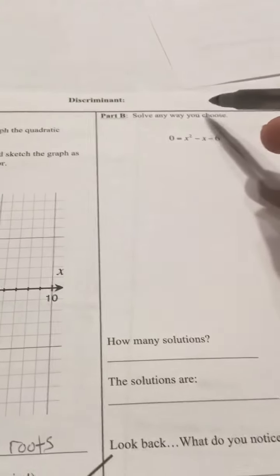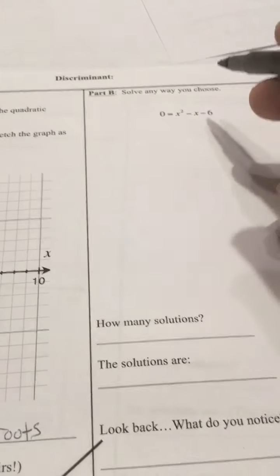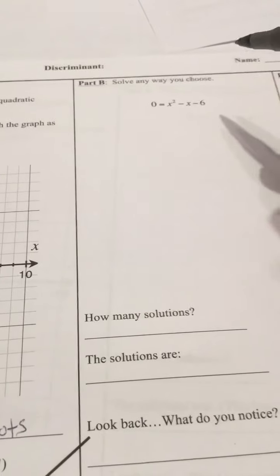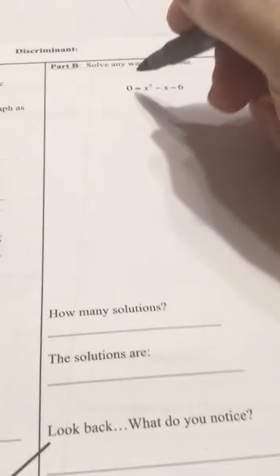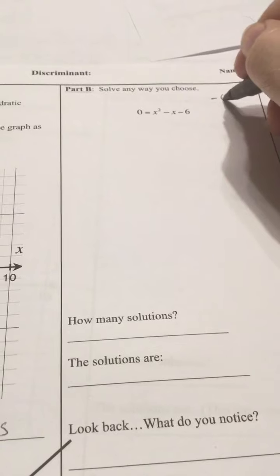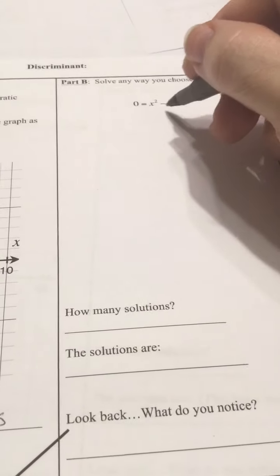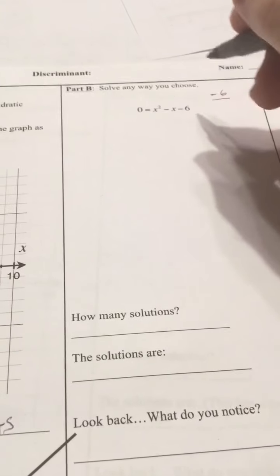So solve any way you choose. Over here, this one we can solve using our quadratic formula, or we can actually solve just using factoring. So we know that we need to multiply to get to negative 6, which means that our signs are going to be different. We want to add to negative 1.